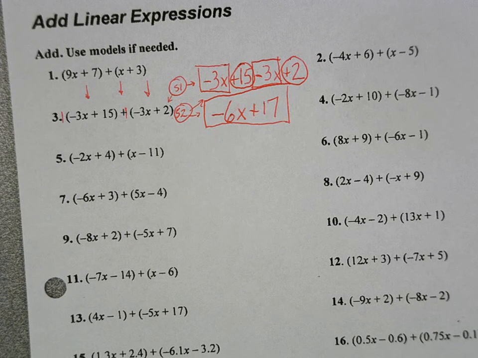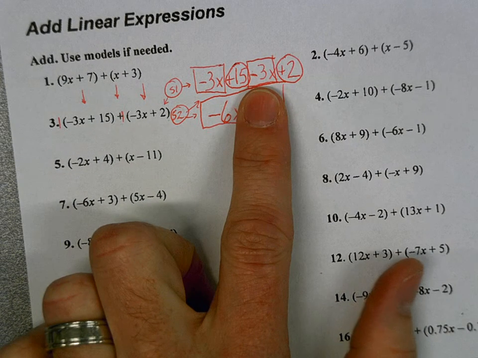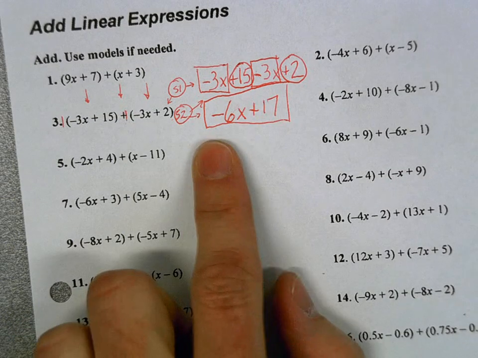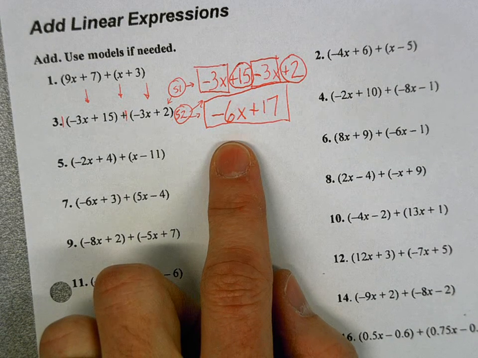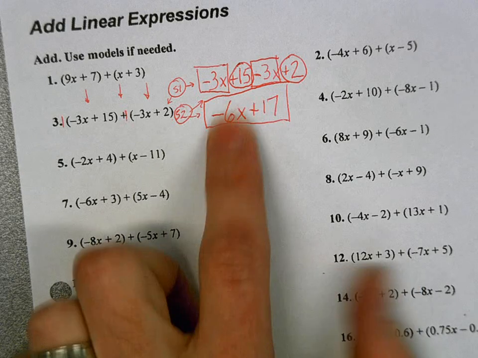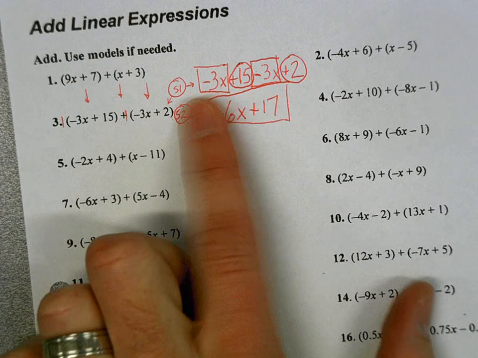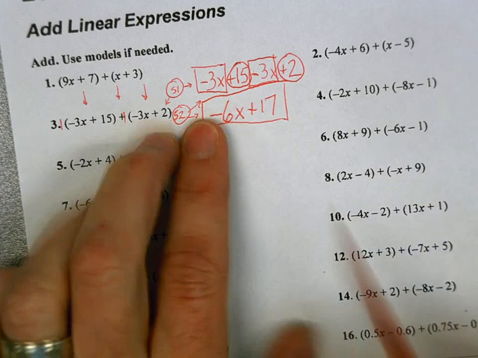Okay, so great question, right? Because some of us are still kind of getting confused with integers. The question was: negative 3x and a negative 3x, since they're the same, wouldn't it be positive? Remember, that's multiplication and division. So again, guys, even though it's called adding linear expressions, we're basically combining all of these.